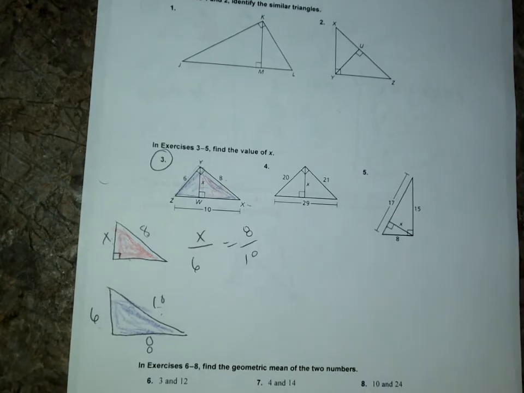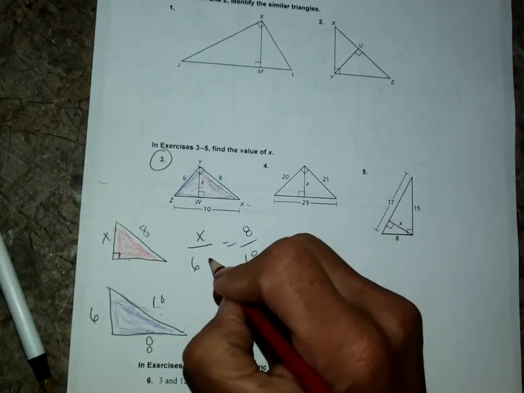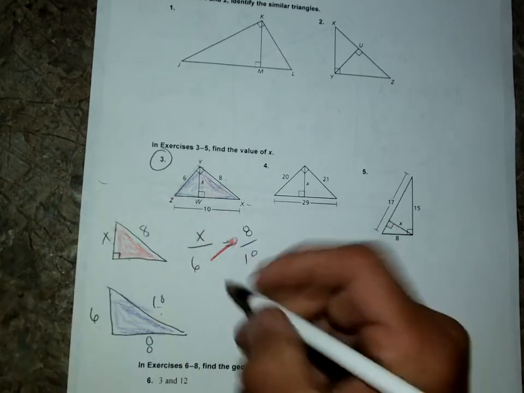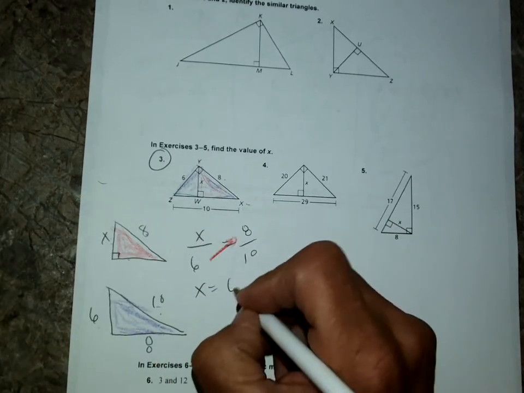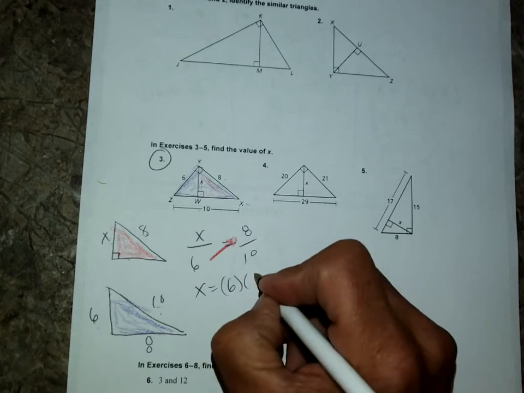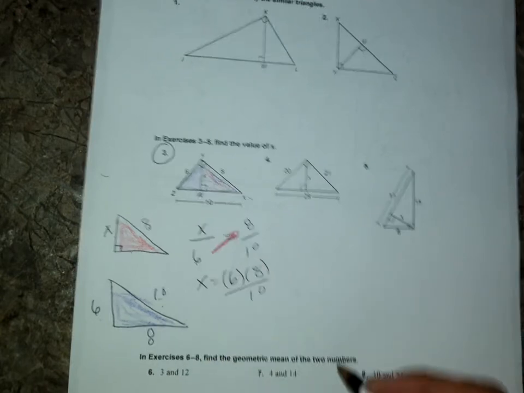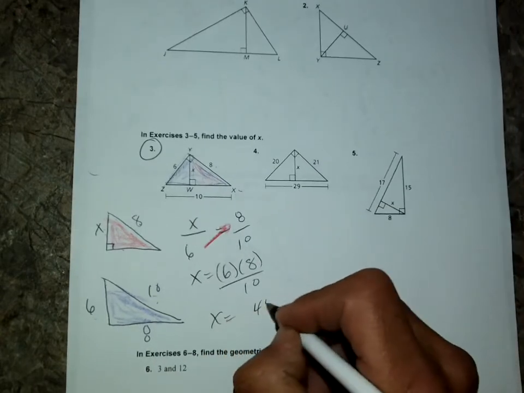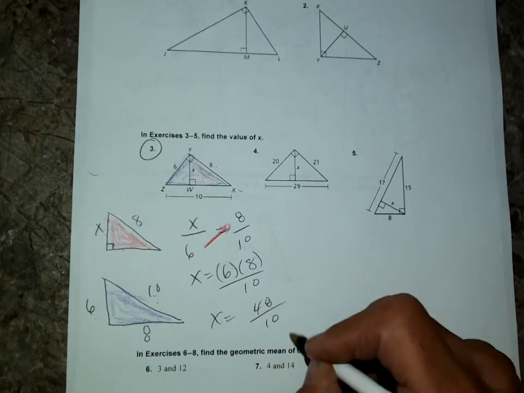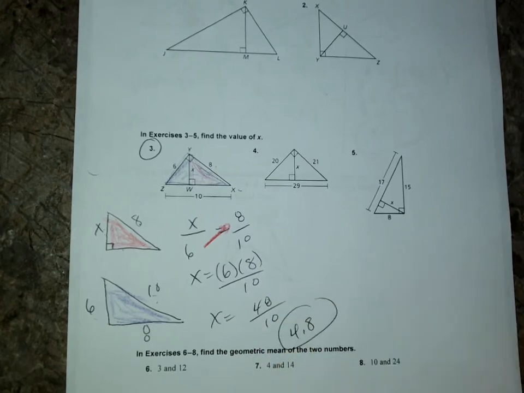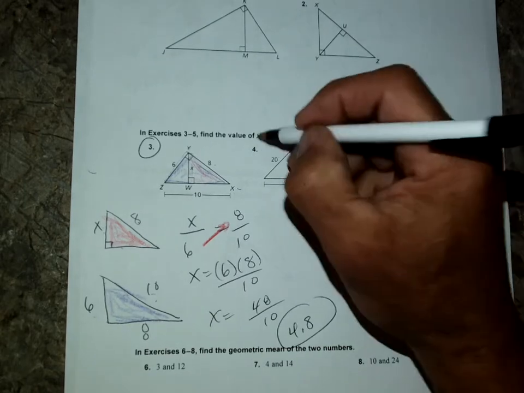I set my proportions, cross multiply. Multiply straight up to 6, that's easy. x is equal to 6 times 8 divided by 10. x is equal to 48 divided by 10, or 4.8. Okay, boom.